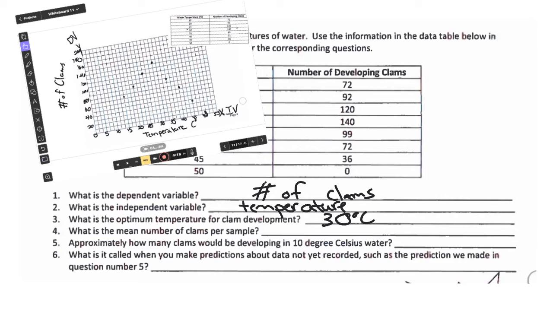It says, what is the mean number of clams per sample? Okay, so that means we are going to add all of these together and divide by how many we have. When I added all these together, I got 631, and we are going to divide that by 1, 2, 3, 4, 5, 6, 7, 8. Yes, you do count the 0 because that's one of your numbers. And I got approximately 78 and 9/10, or you could round that to approximately 79 clams per sample.